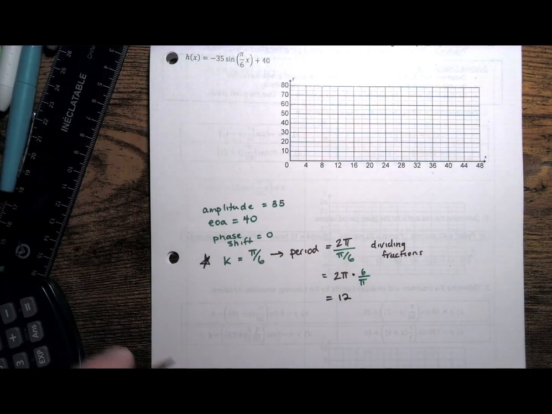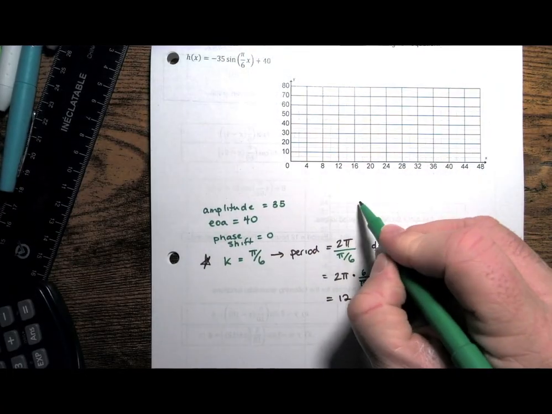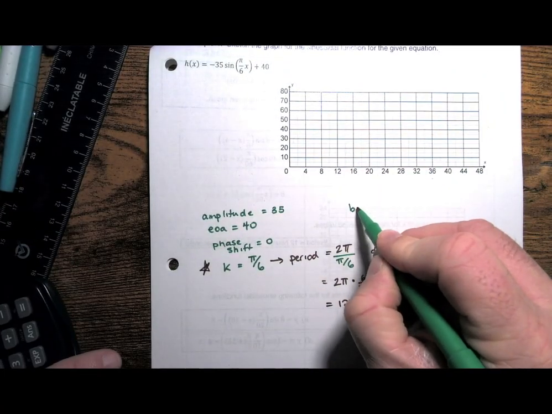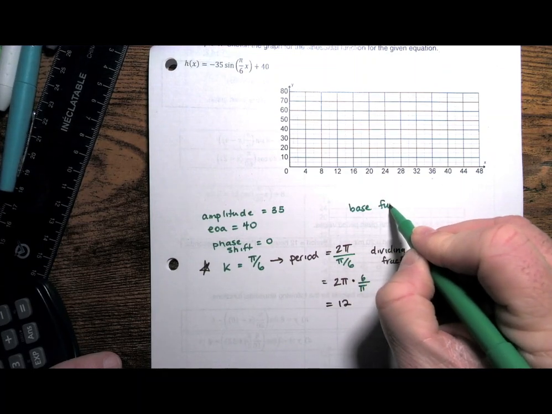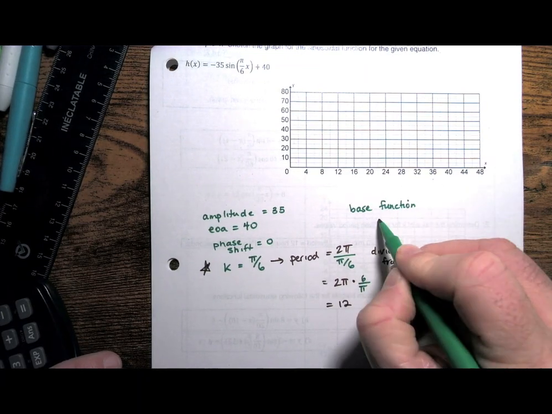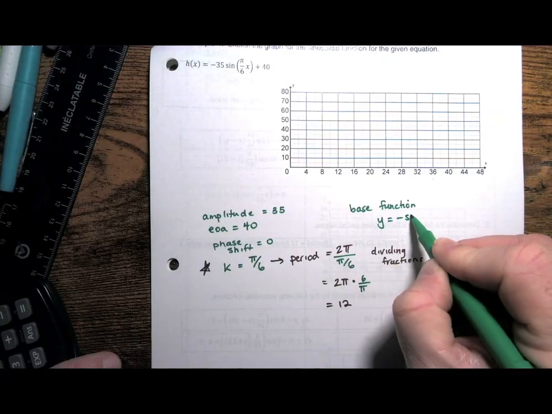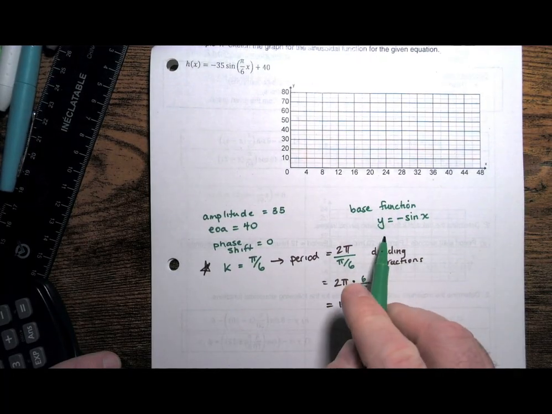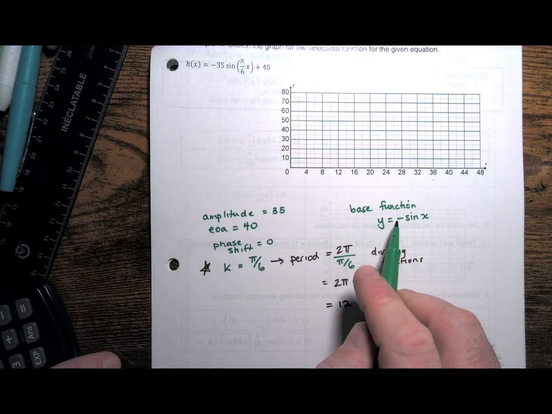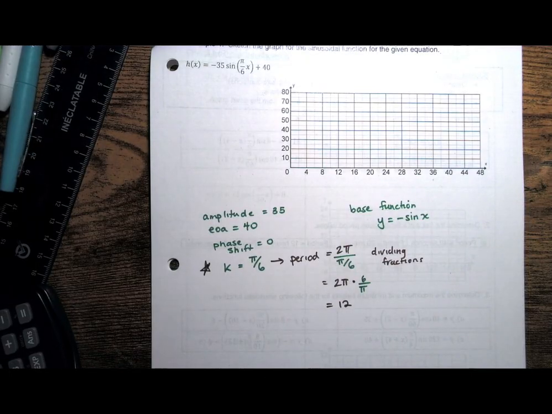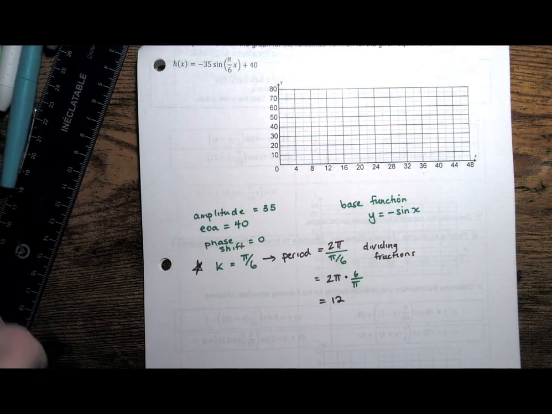Okay. The only other thing is we have to think about our base function. So in this case, it's sine x. You could also think of that as a reflection. Okay, and we're going to talk about that in a second.